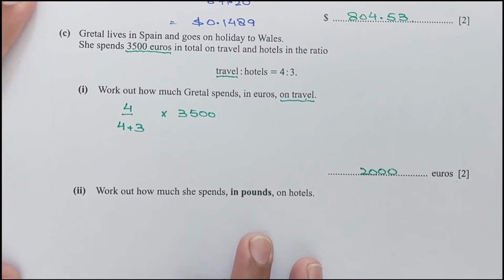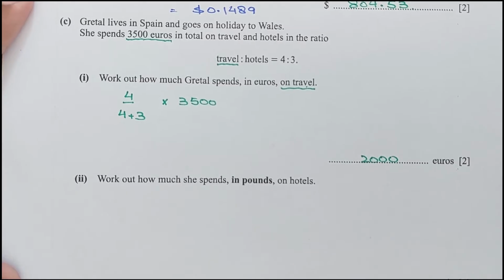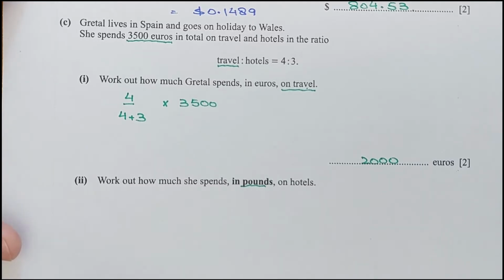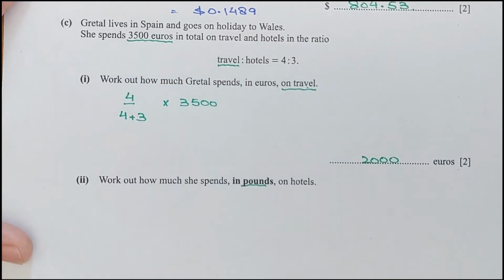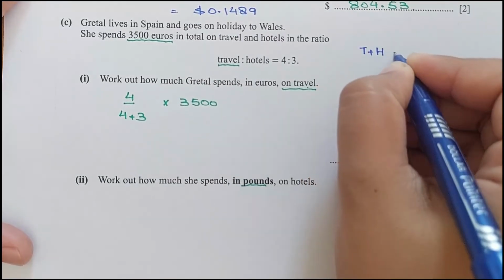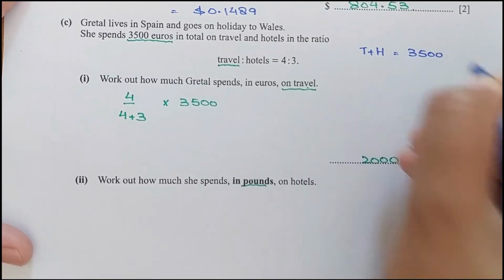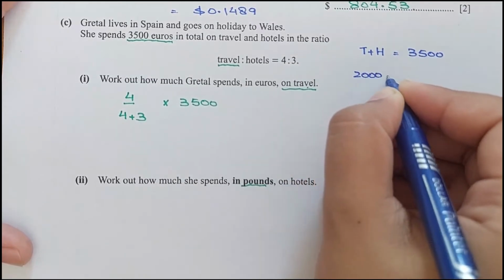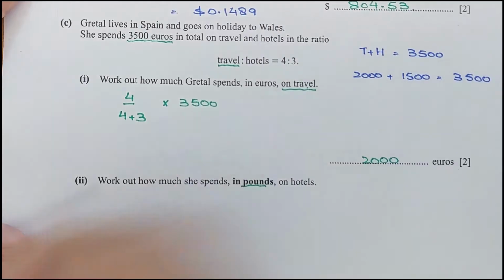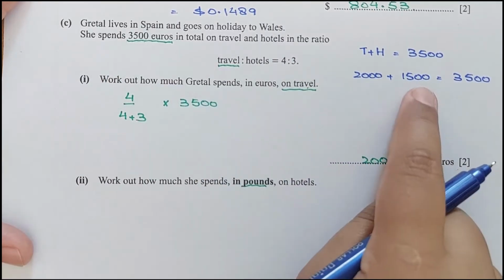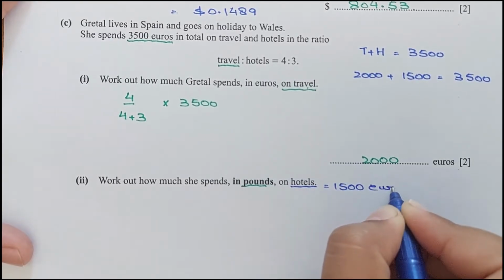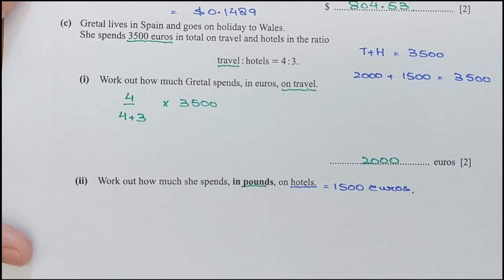Now for the second part, work out how much she spent in pounds on hotel. For hotels in pounds we have to calculate. She spent 3,500 euros in total on travel and hotel, so travel plus hotel equals 3,500. On travel she spent 2,000, so obviously 1,500 on hotel. It means 1,500 euros on hotel. We have to convert this into pounds.